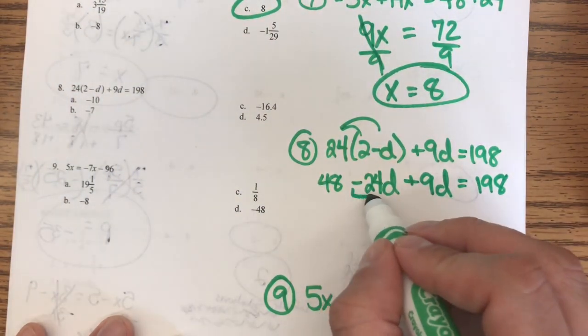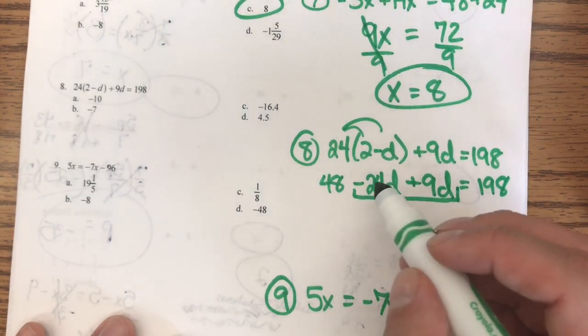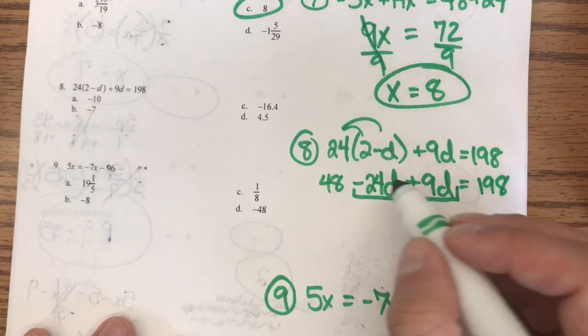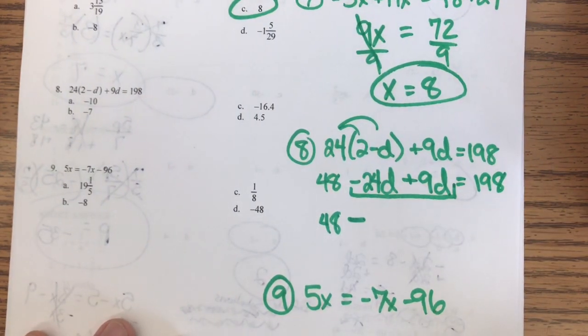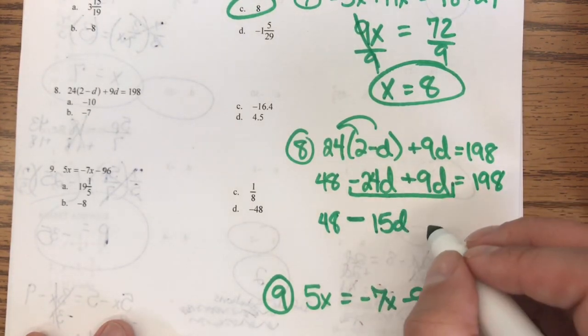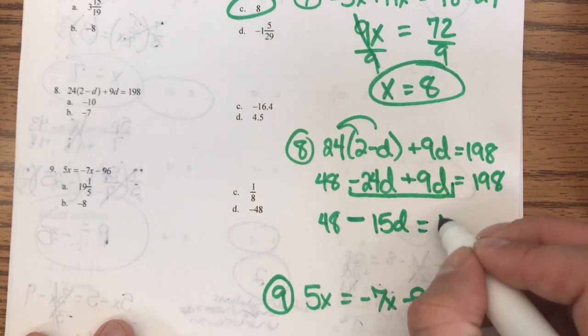On the left side, it looks like we can combine the -24d and the 9d, so why don't we do that? I owe someone $24, someone gives me $9, so I give the person I owe $24. I still owe them money, so it's negative. And in this case, I would owe them $15 still. Negative 24 plus 9 is negative 15. You literally just subtract, keep it negative.